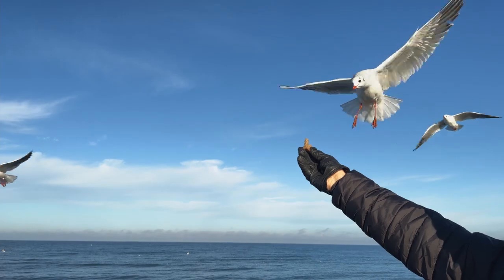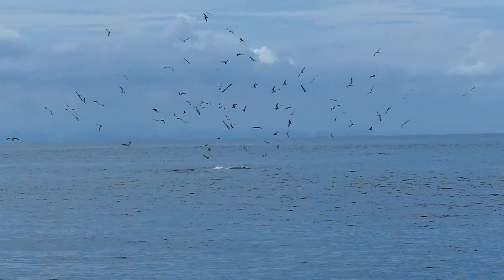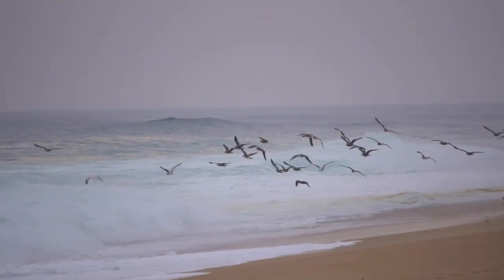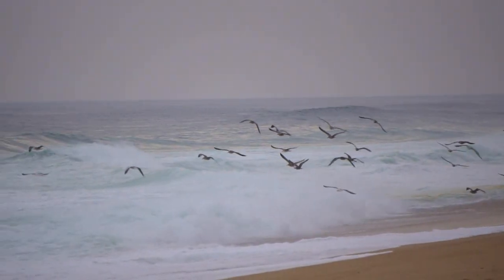A day in the life of a seabird. What is their routine like? Compare and contrast the feeding habits of different species of seabirds. How do seabirds communicate with one another?